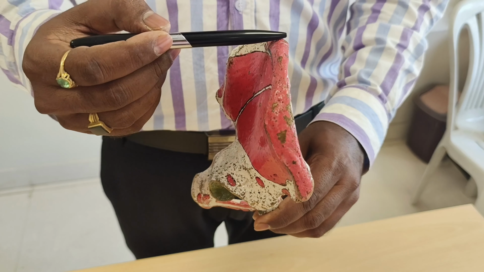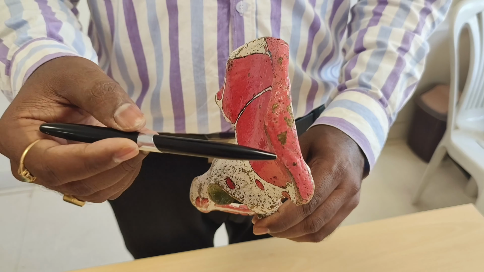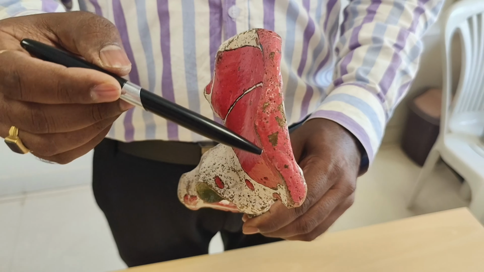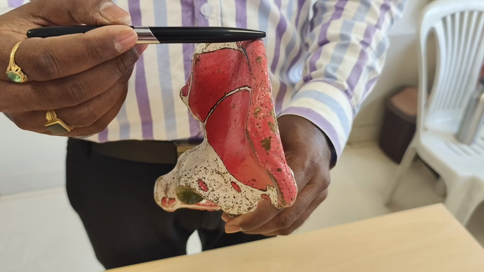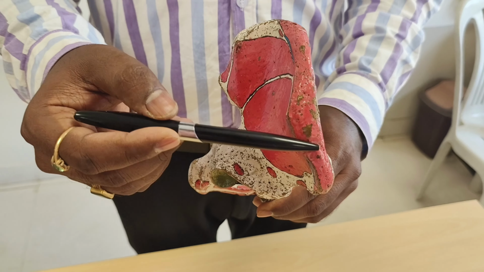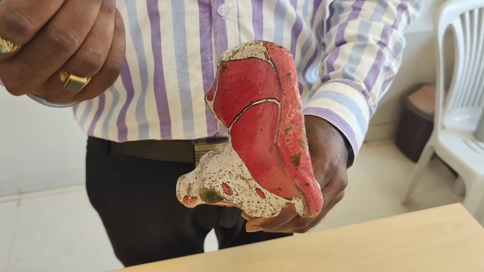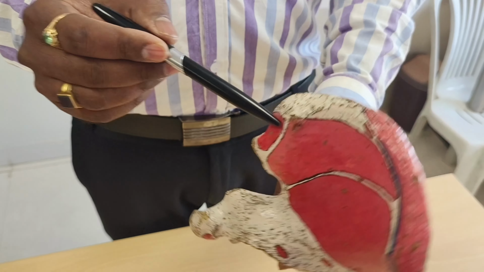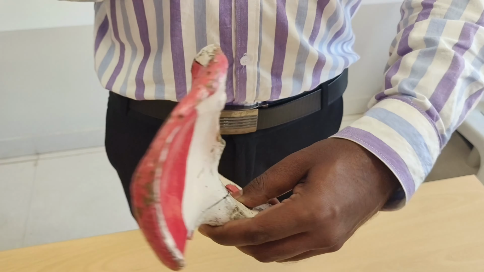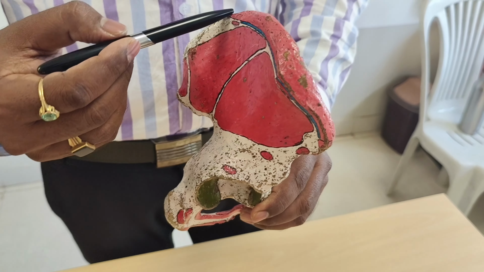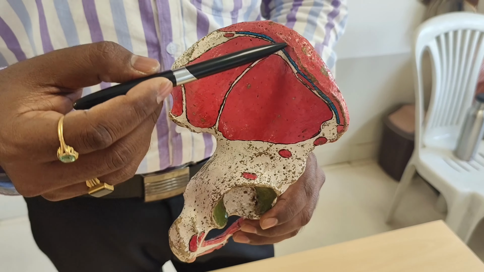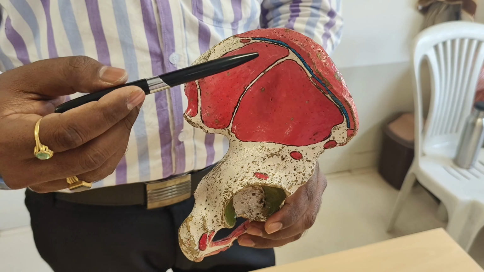The anterior 2/3 ventral segment is divided into an outer lip, intermediate area and inner lip. So we get three lips in the anterior 2/3, the ventral segment of the iliac crest. The dorsal segment, the 1/3, has an outer slope and an inner slope. So what are the attachments of the iliac crest? The outer lip gives attachment to the following muscles.